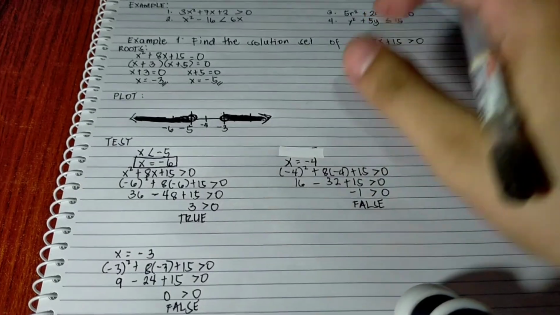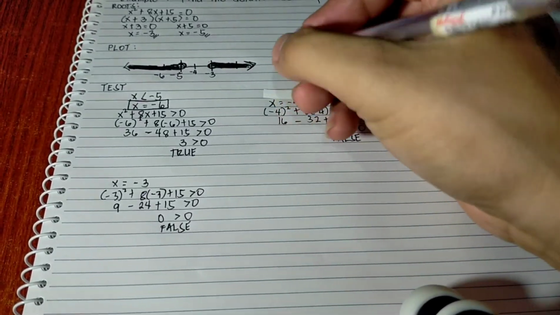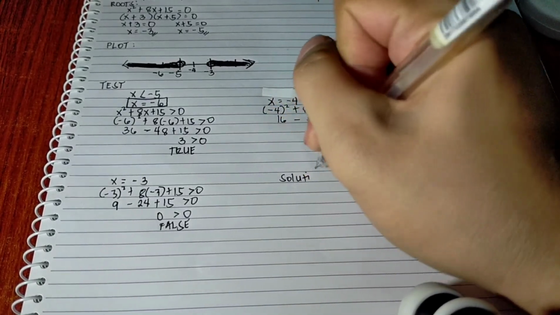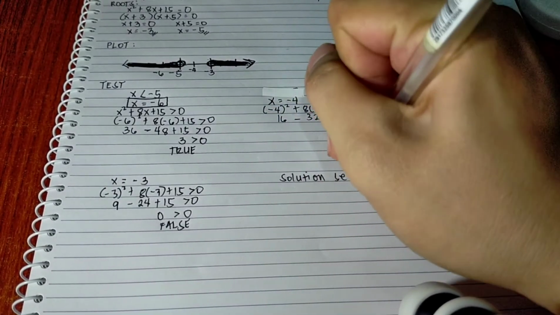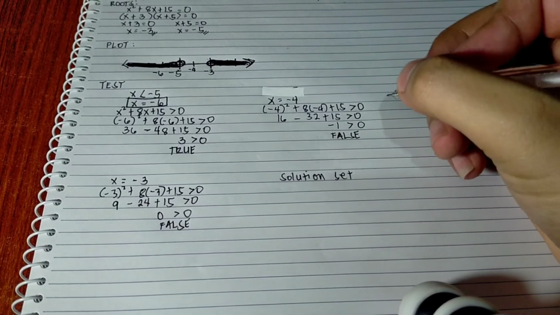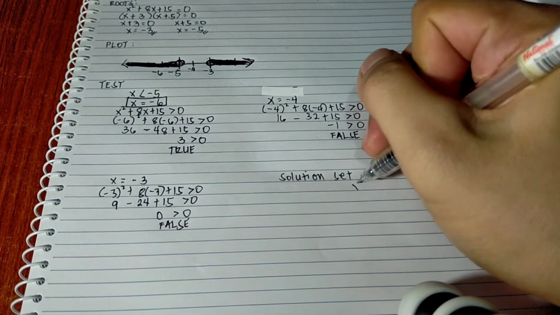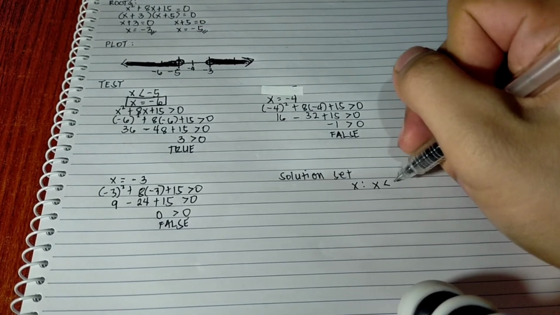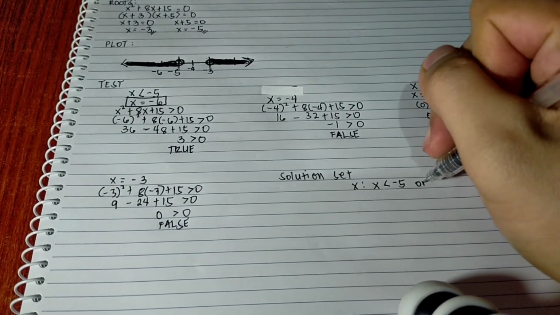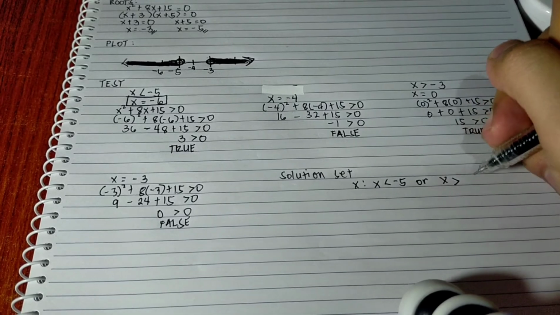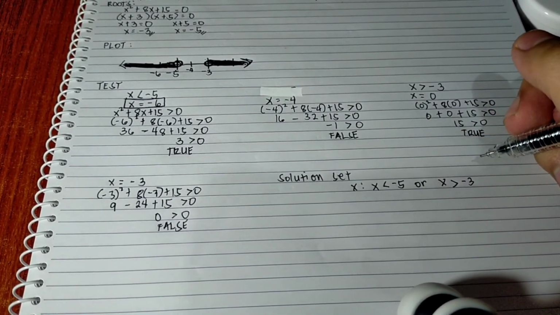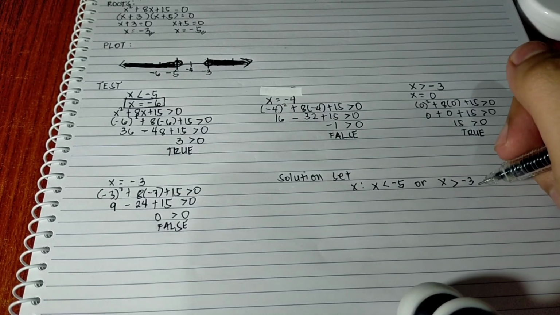Ganito po ang pagsusulat ng solution set. Okay? So, lagay natin solution set. Solution set of the inequality is x such that x is less than negative 5 or x is greater than negative 3. Okay? So, ito po yung magiging final answer natin.